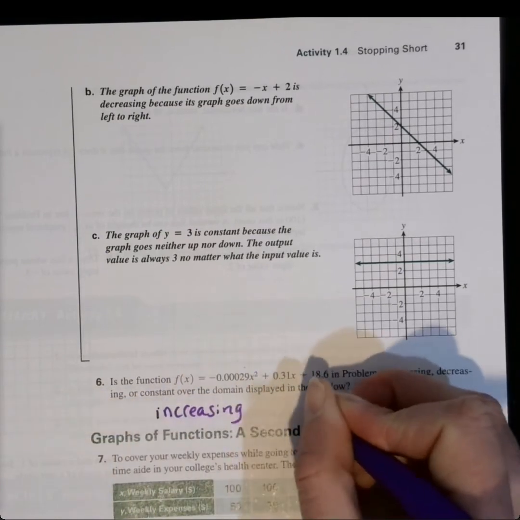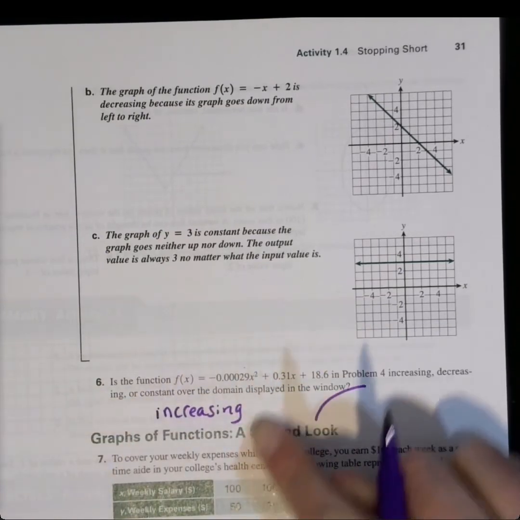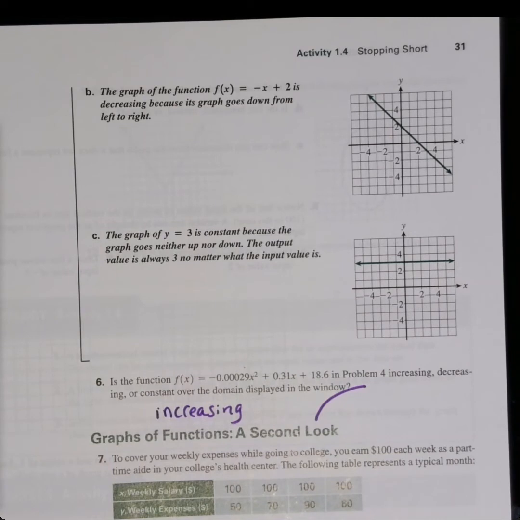And the picture looked something like this, a curve that was going up, a little taller than that. I didn't have room to draw everything, but it was increasing from left to right for sure in that window.